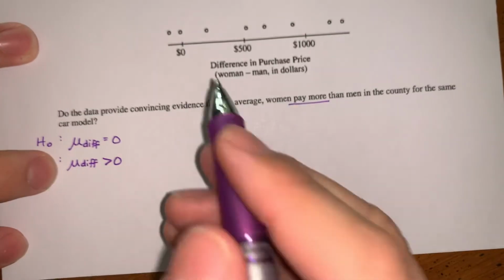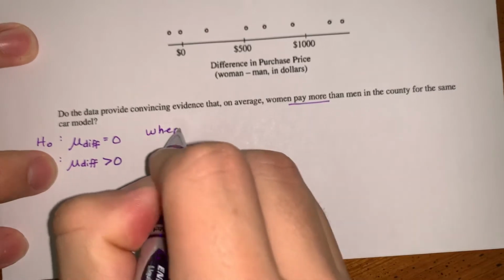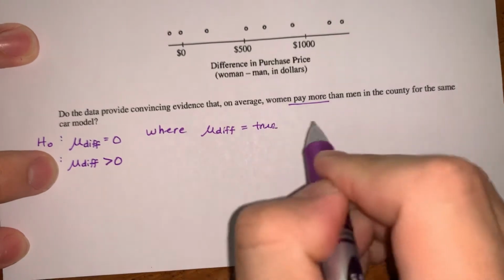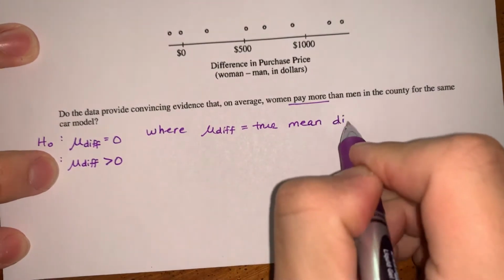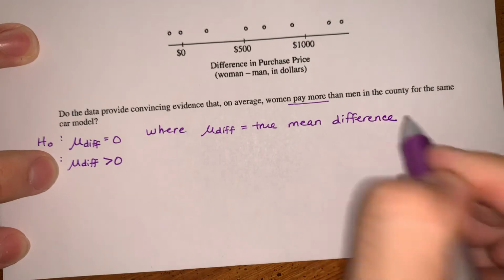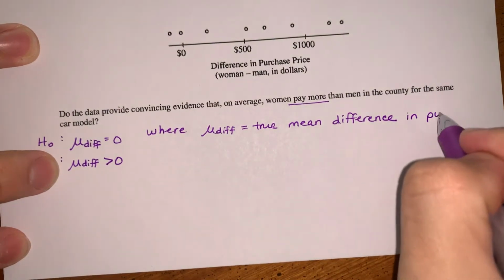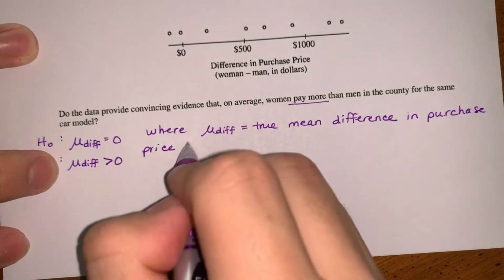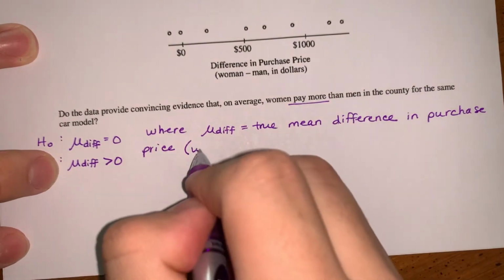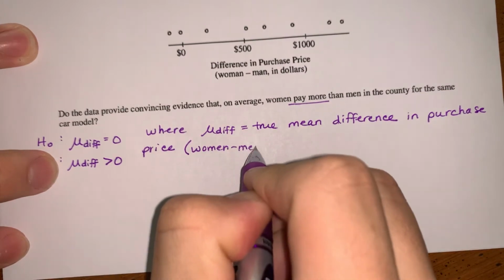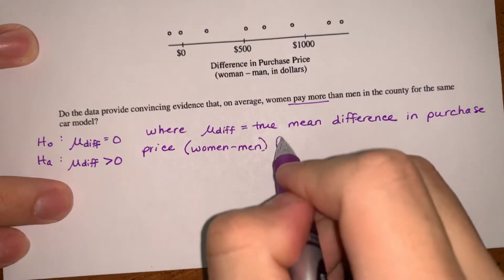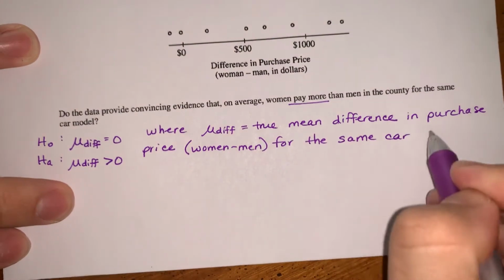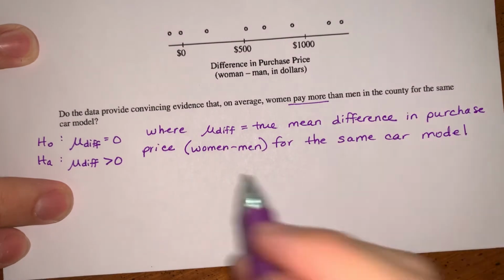So let me go ahead and define that. So where mu diff is equal to the true mean difference, and let's say in purchase price. And this would be a really good spot to put that in there. Women minus men. Right? For the same car model. At the same dealer.